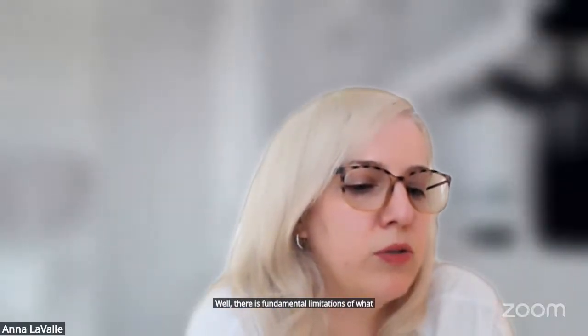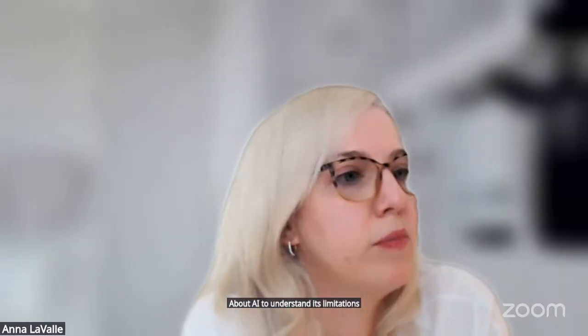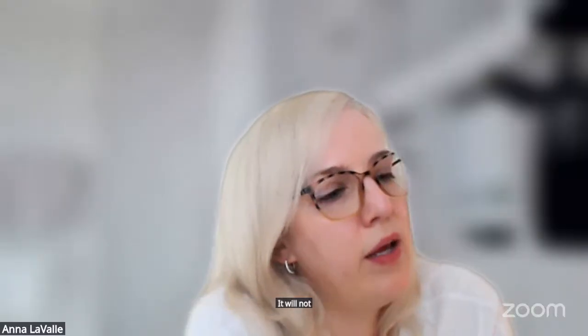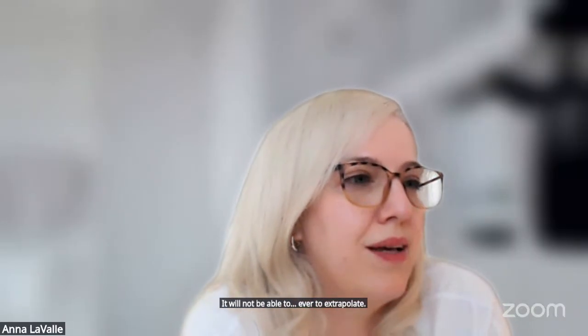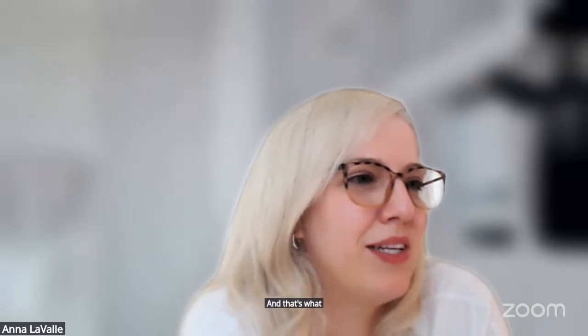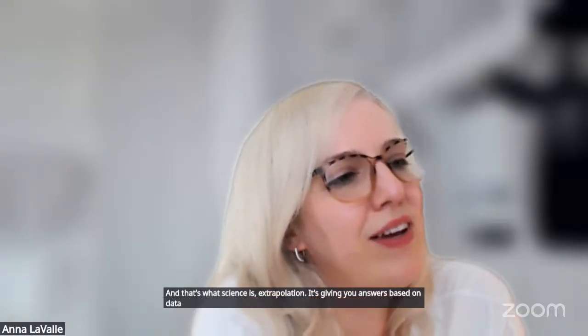Well, there are fundamental limitations of what these language models can do, right? So it's very important to learn about AI to understand its limitations. It will never be able to extrapolate, and that's what science is, extrapolation. It's giving you answers based on data that's available.